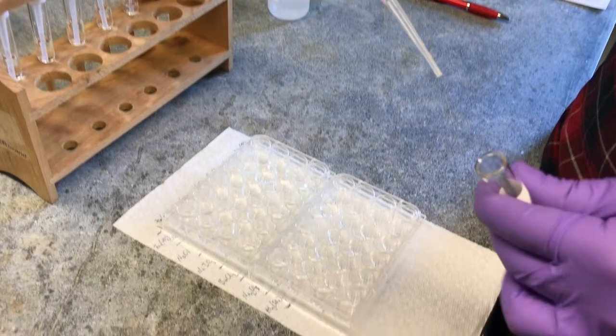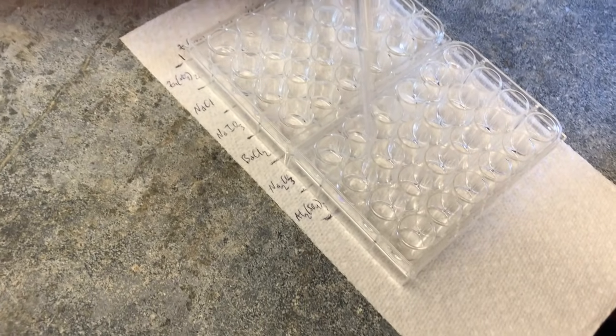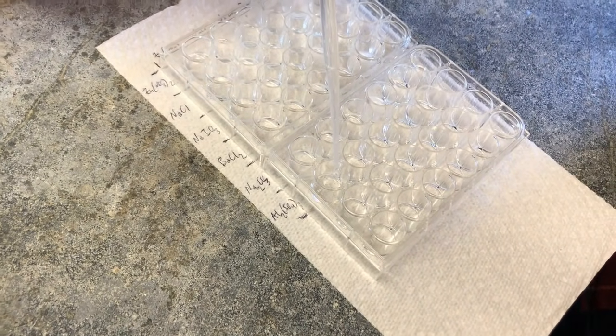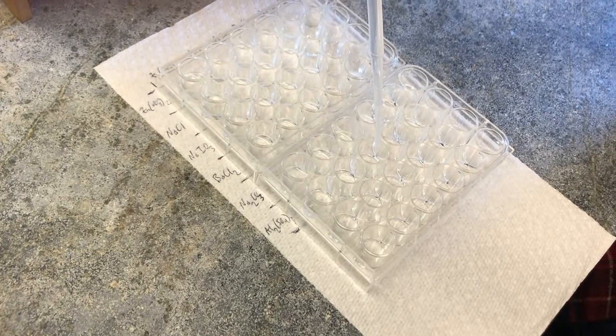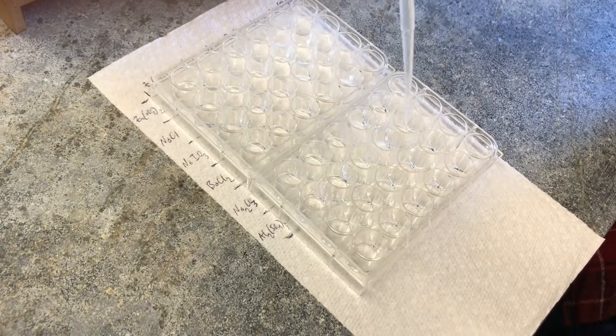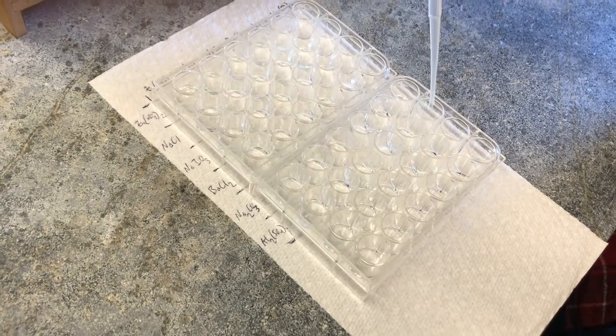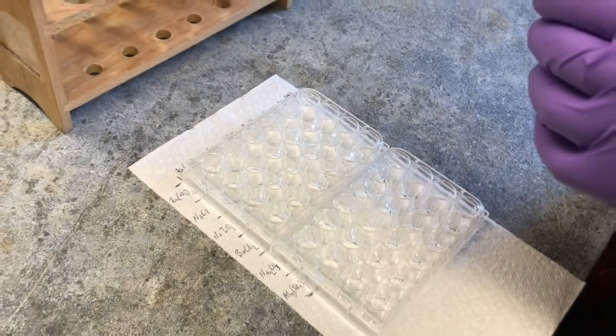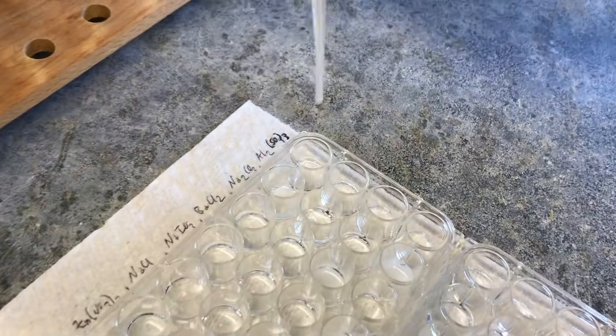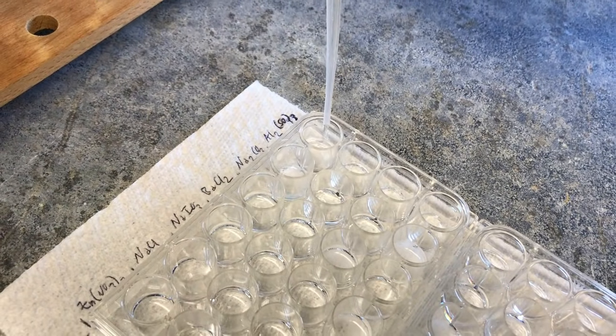Okay, so we're on our last solution, aluminum sulfate. So we're on the final row. 1, 2, 3. And we're going to go down the column. And so this overlaps with all the other rows, right? Yeah.